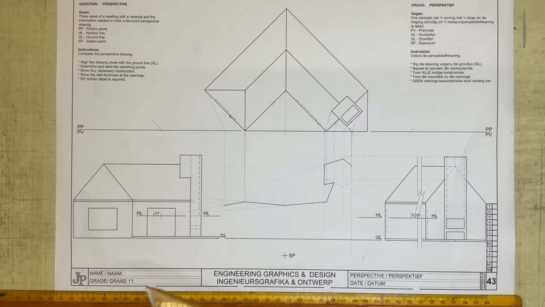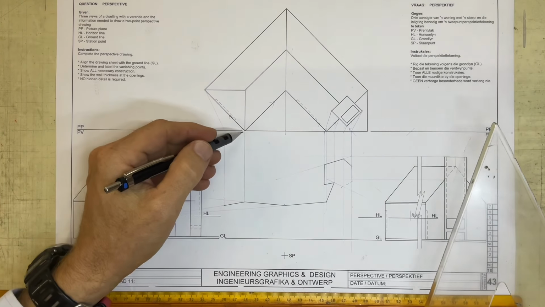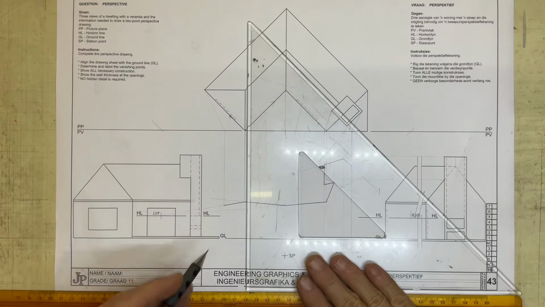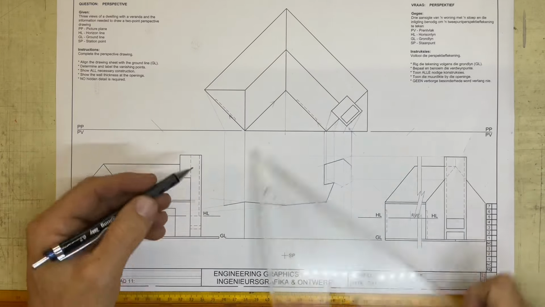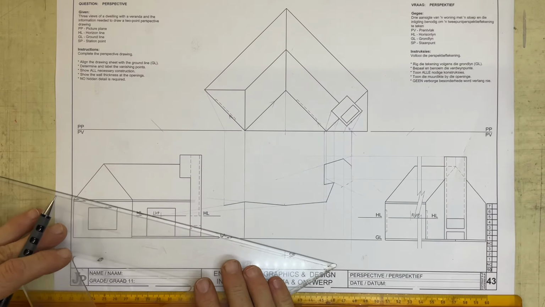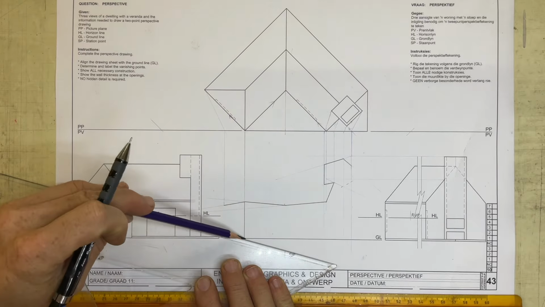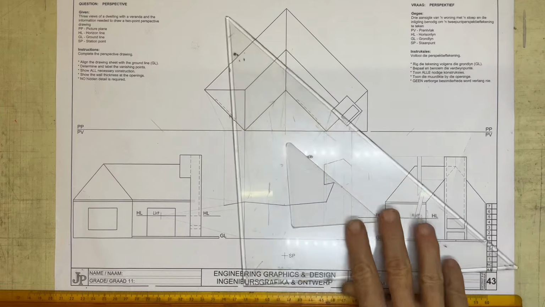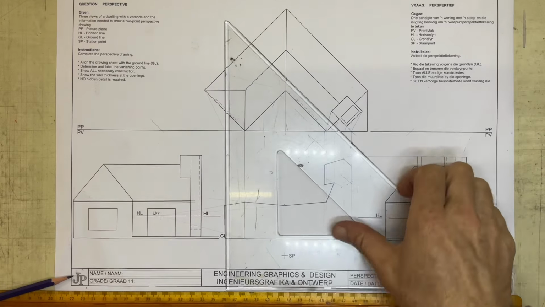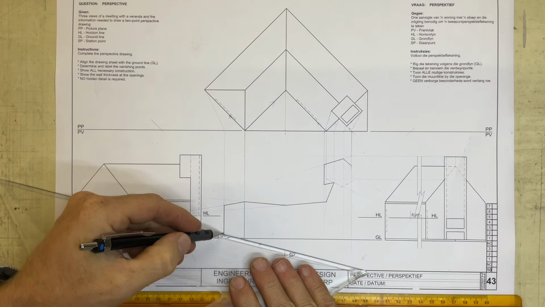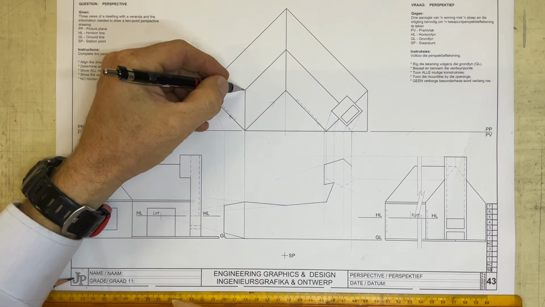Right, once I've got that, I need to, that is coming straight down onto the ground, so I can drop a line coming straight down to the ground. From there, I'll be able to draw a line going off to the LVP over there, so I'll take a line going from that point on the ground off to LVP, and I can then drop a line coming straight down over here to that corner over there. I've got that wall beautifully put in. There we go.